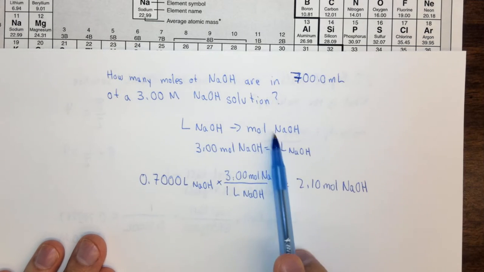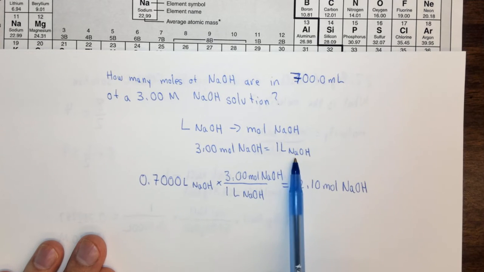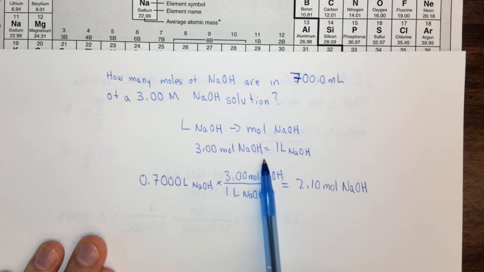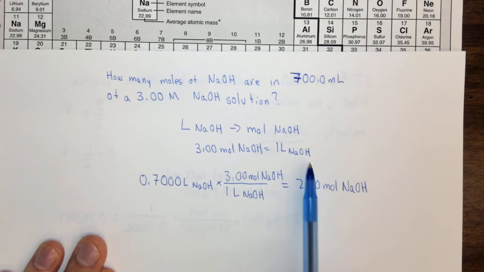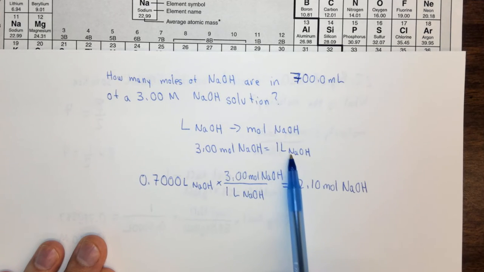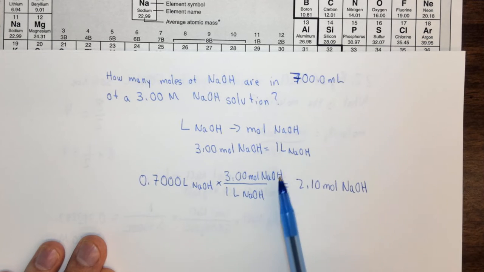So to convert from liters to moles, we need an equality. This equality comes from the molarity. 3 molar means 3 moles of NaOH equals 1 liter of solution. Note that the number of moles is always the same as the molarity, and this is always 1 liter. The last thing to point out, and I said it before, but I want to say it again, you do need to use your volumes in liters.